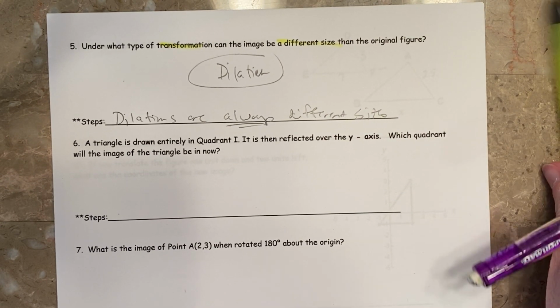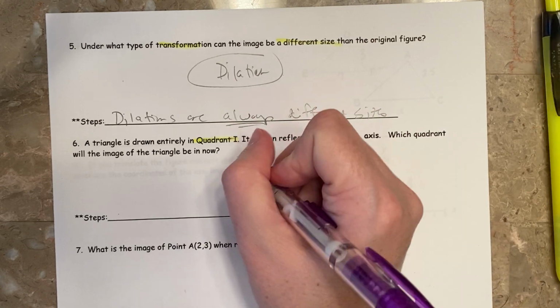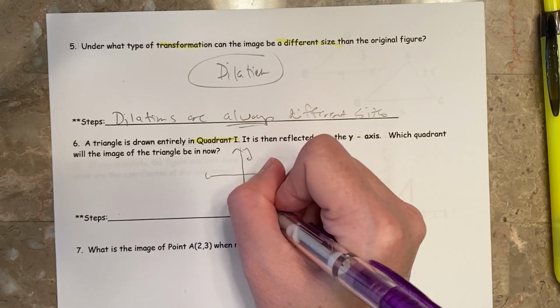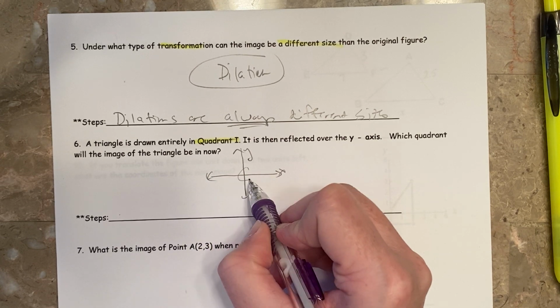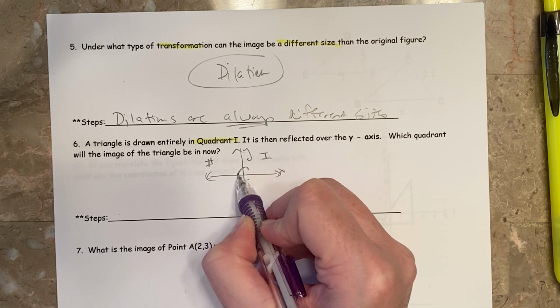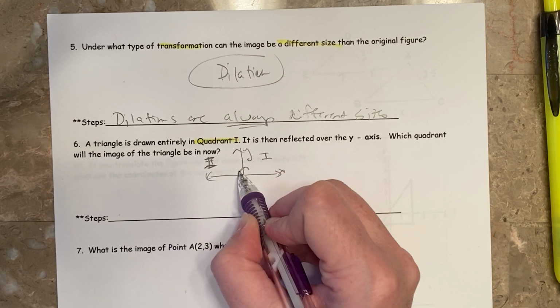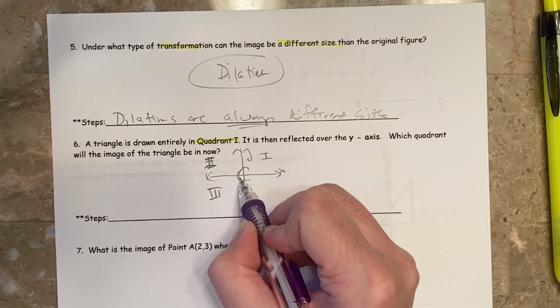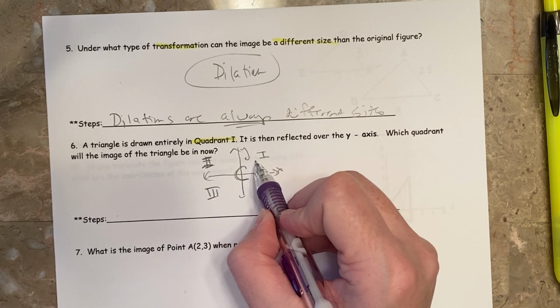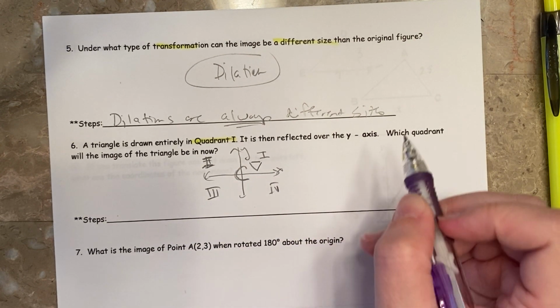Okay, number 6. A triangle is drawn entirely in quadrant 1. Okay, so we have X, we have Y. Remember, you make the C. You started here, so that's quadrant 1. I moved to here, that's quadrant 2. I kept going to this quadrant next, and I finished up over here, and that's how you know 1, 2, 3, and 4. So quadrant 1, I have a triangle.